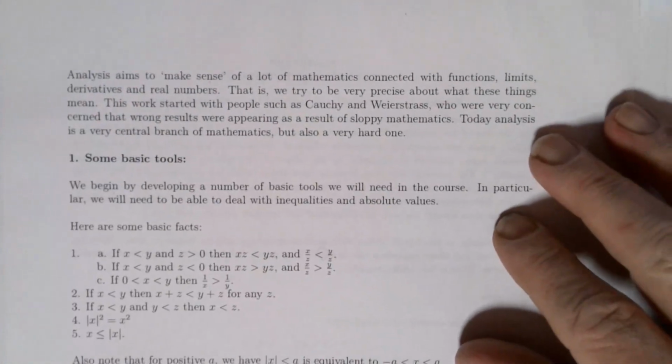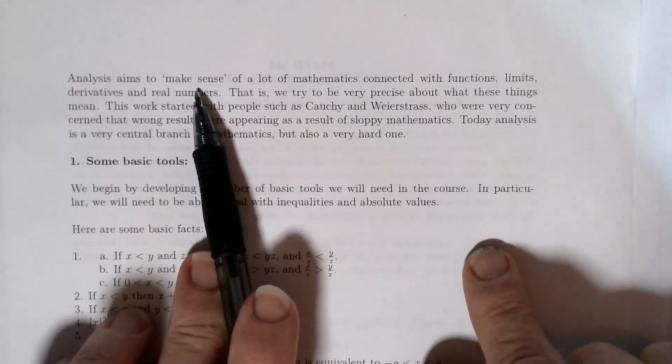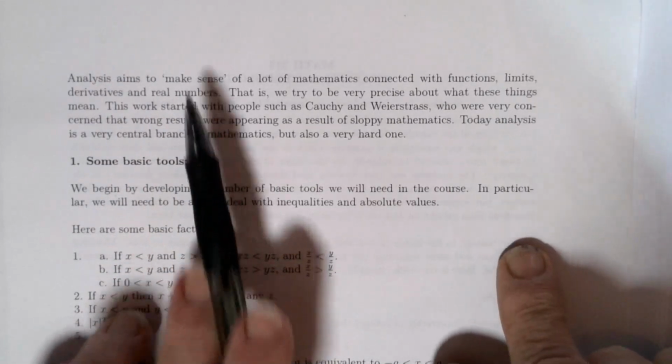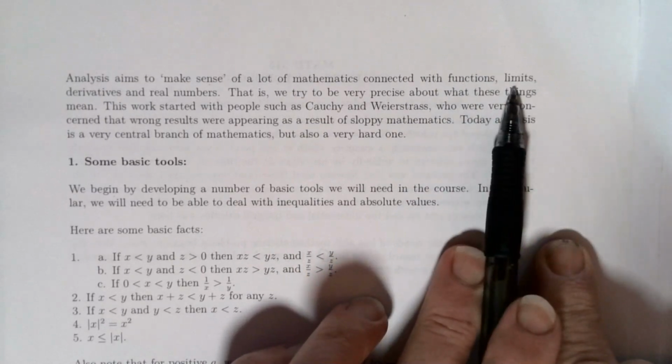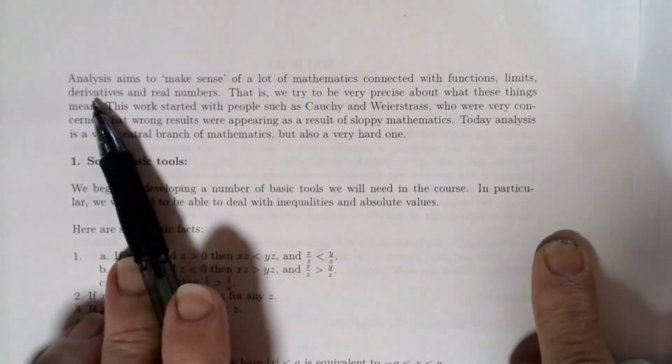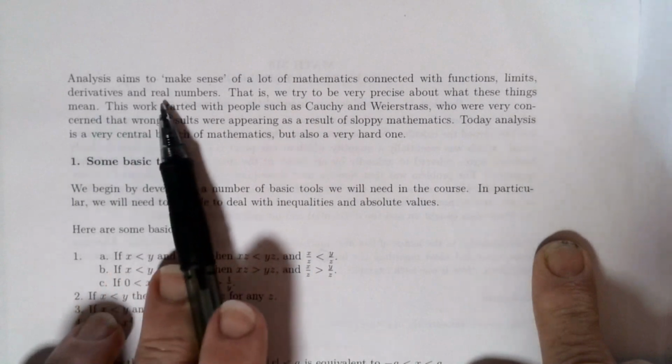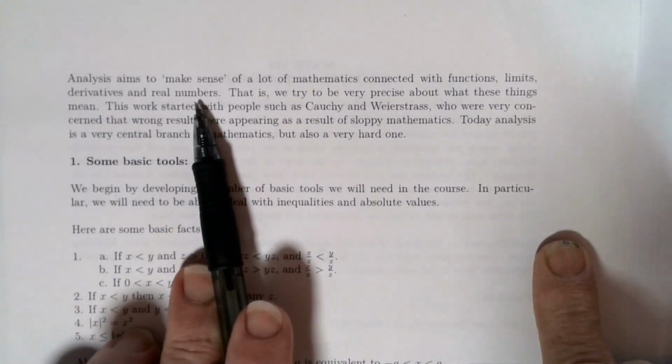So analysis then, what's analysis about? Analysis then is an attempt to make sense of a lot of mathematics that's connected with functions, with limits, with derivatives and real numbers, and also integration.